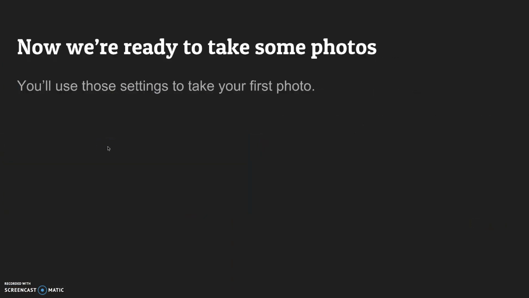We're not going to worry about changing the focus points or anything like that for these photos because that's not a big deal for this one. But it's good that you know how to do it. We did it in the last activity. So we're going to use those settings we just established: 1/125th of a second for our shutter speed, aperture at f5.6, and those two settings will stay. Then the ISO is what will change. We're starting out at ISO 100.